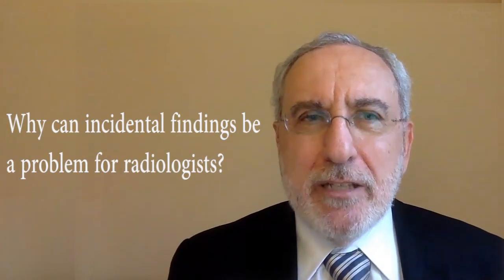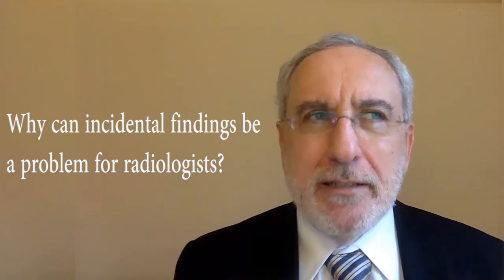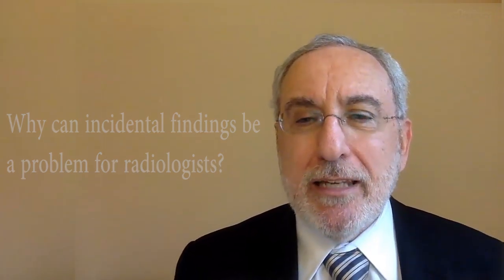Incidental findings have become a big problem over the last really more than a decade, and it's an increasing problem because the frequency with which we detect them, the number of CT scans that we do, and the quality of CT scans have all increased the number that we see. But it's not just the number. We haven't really had a lot of guidance to figure out how to manage these.